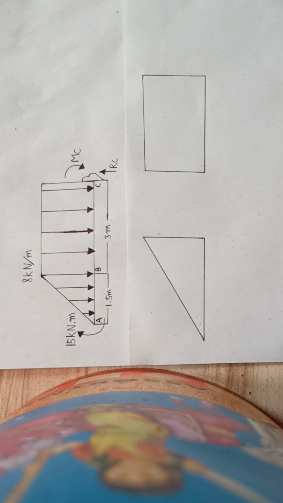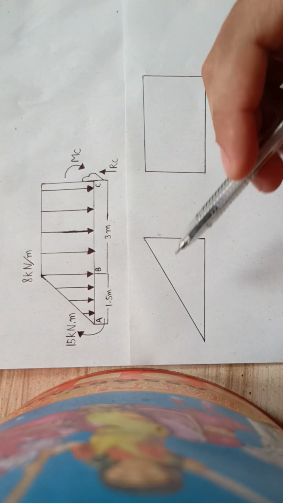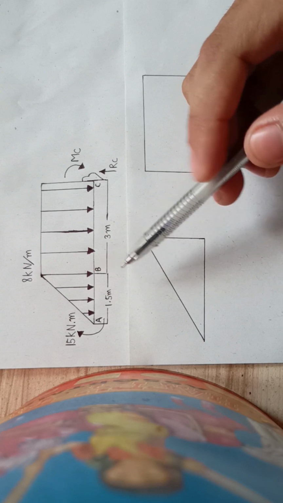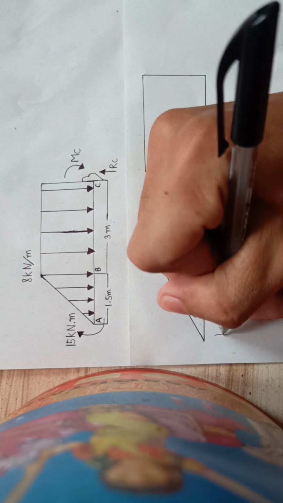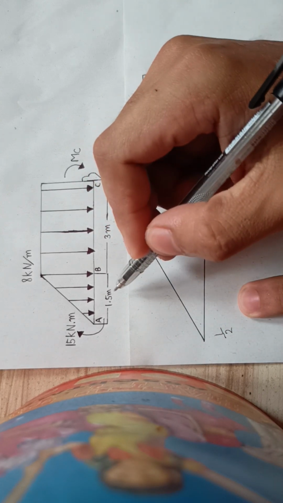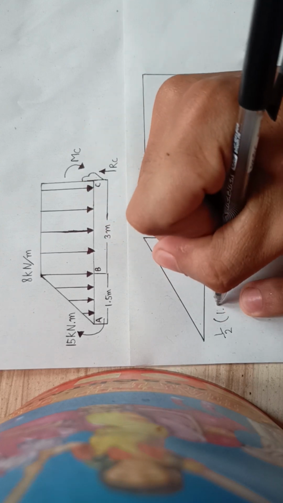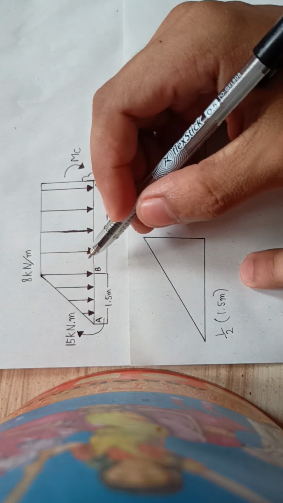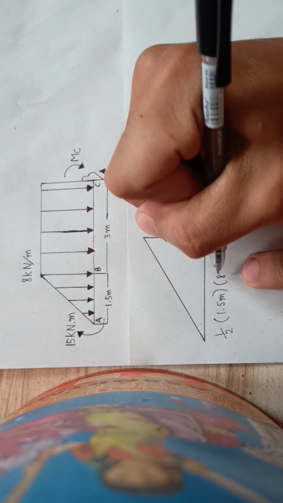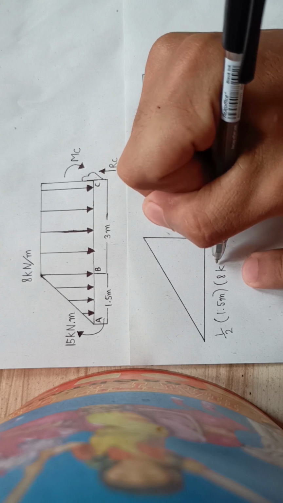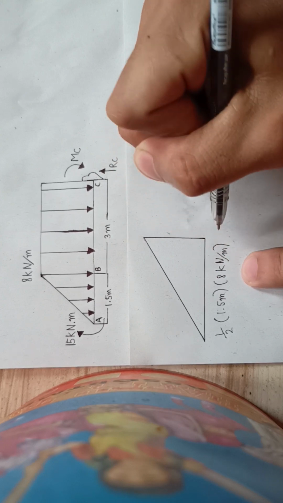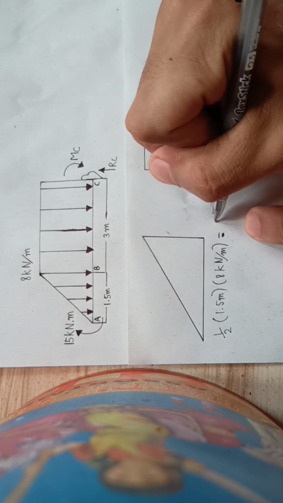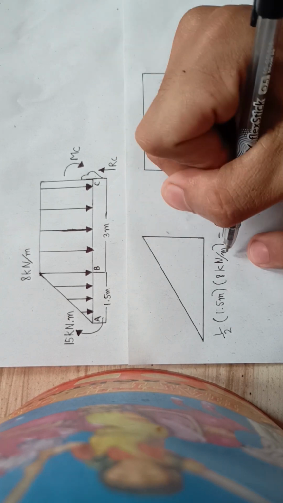Next, we should get the concentrated load from our uniformly varying load through its area of the triangle. The formula of the area of the triangle is 1/2 times base, which is 1.5 meter, times the intensity or height, which is 8 kilonewton per meter. Then we'll calculate 6 kilonewton. I'll cancel out this.